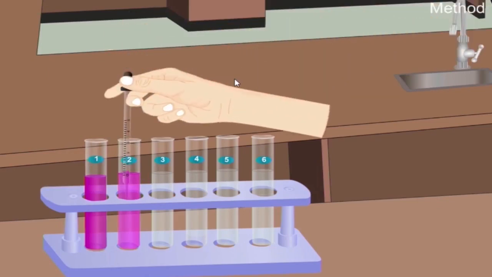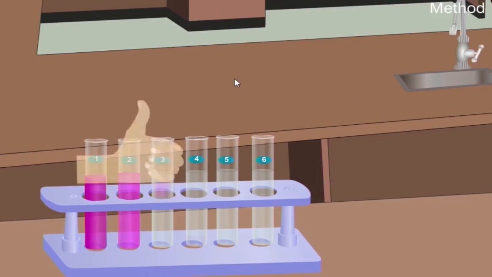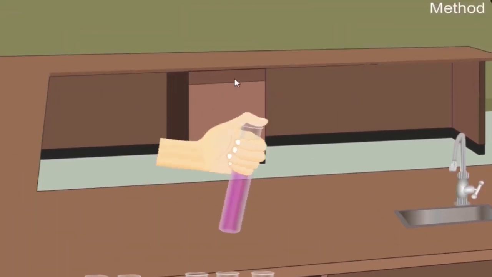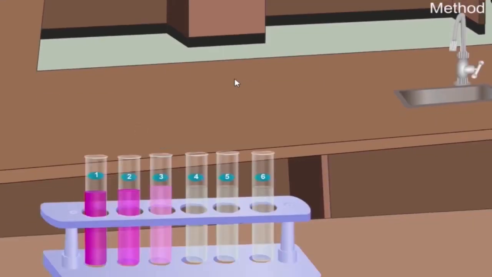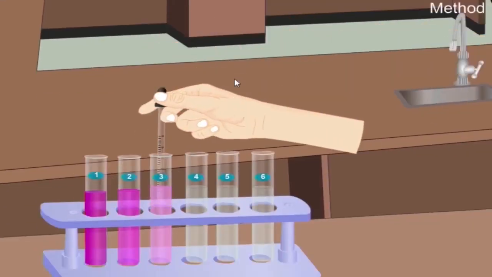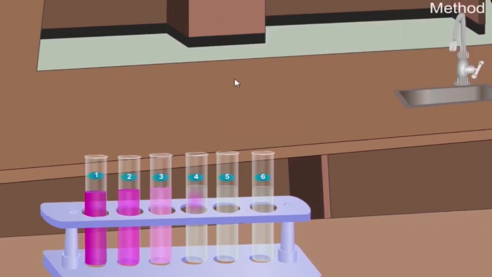Repeat the procedure for test tube number 3 to test tube number 6 and observe the color of the solution in each of the cases. Now you would see there is variation of colors.